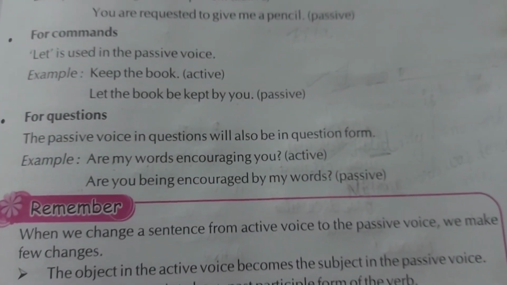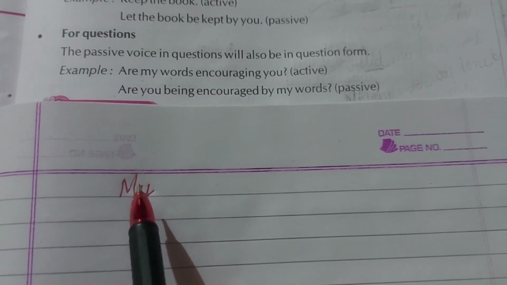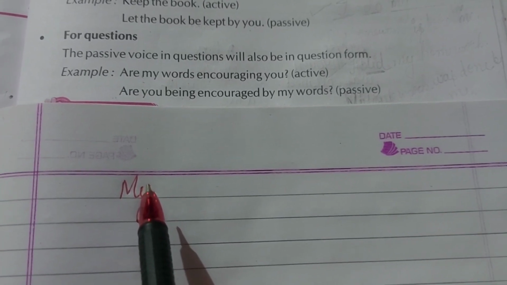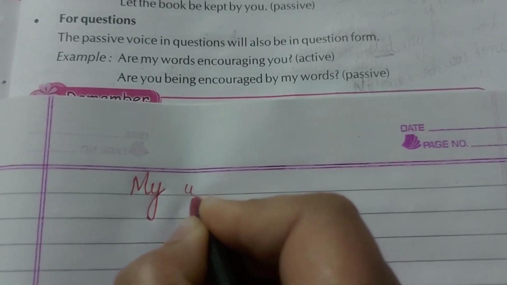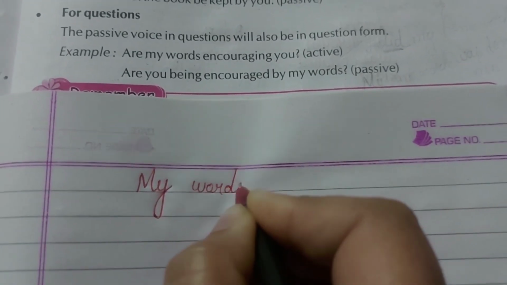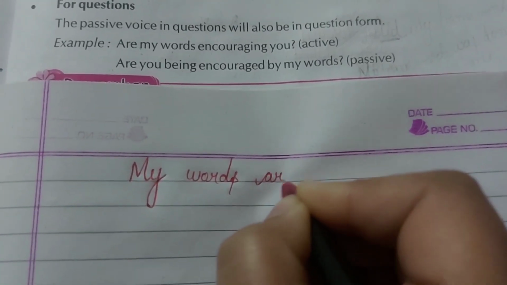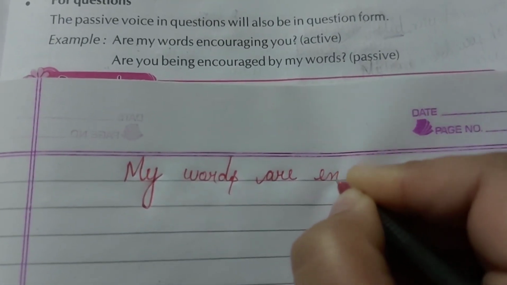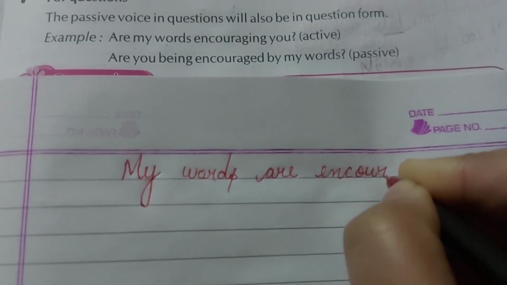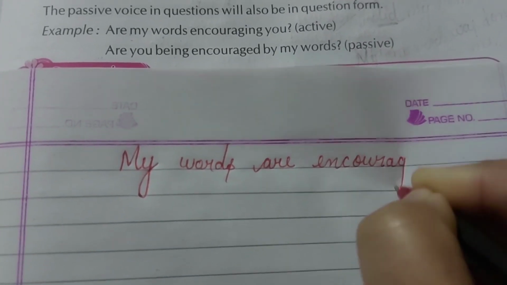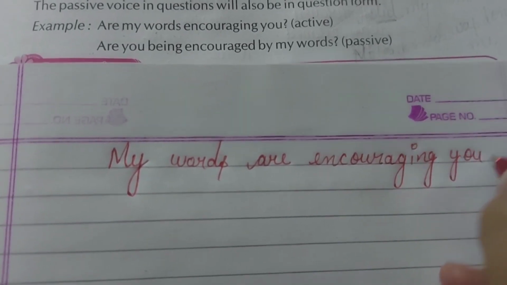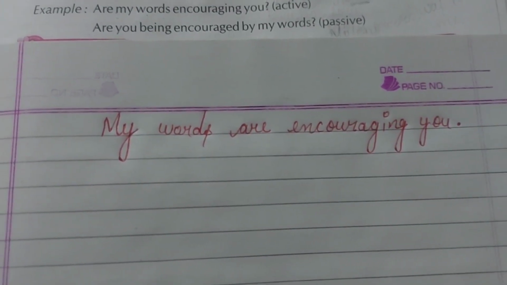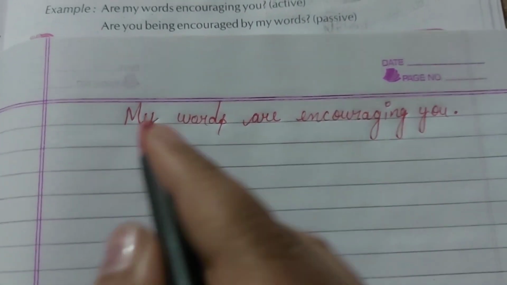Let me clear it for you in a better way. Here I am writing one sentence. I'm just writing the same sentence as an assertive sentence so that you can understand in a better way. Okay, like, my words are encouraging you. This is an assertive sentence. Okay. We are going to change this first into interrogative.